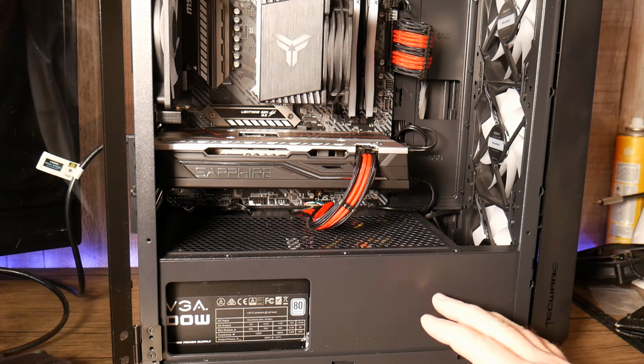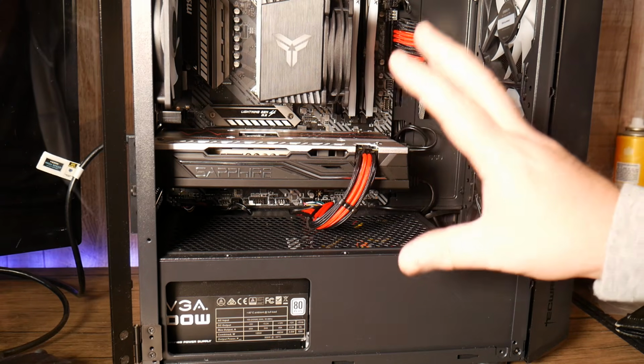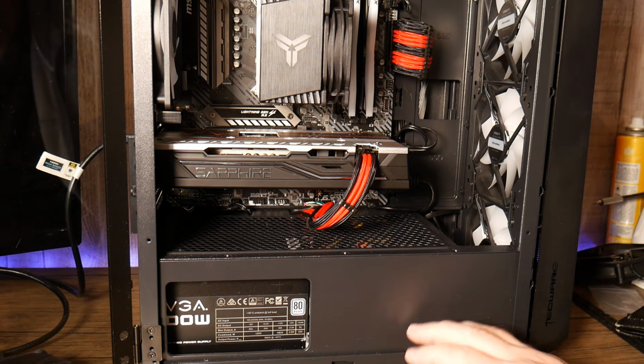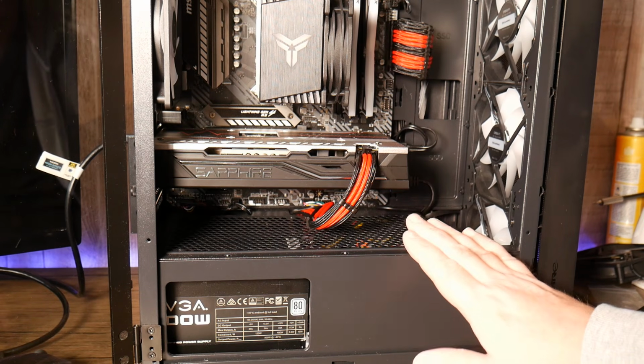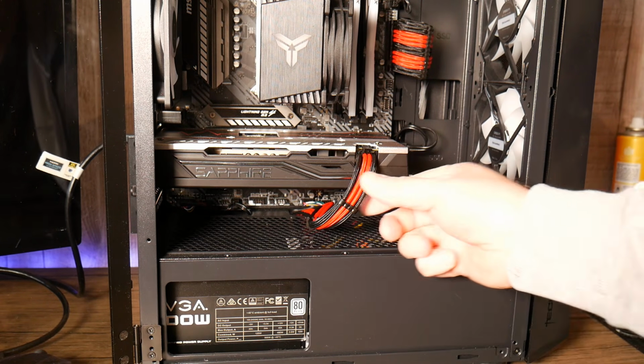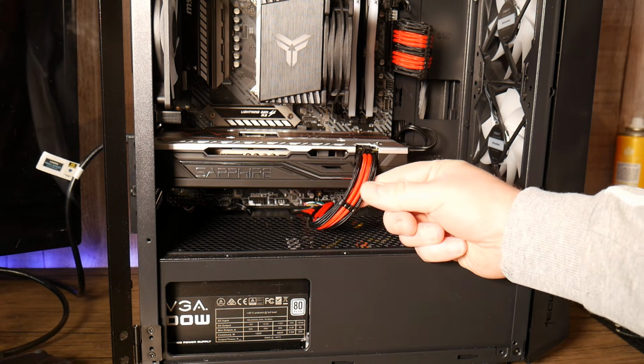Okay, so let's go inside and have a quick look here before we go into safe mode and try to have a look at the driver issue in case it's a driver related issue. But first I just want to cover some of the basics here. So let's start off with the cables.